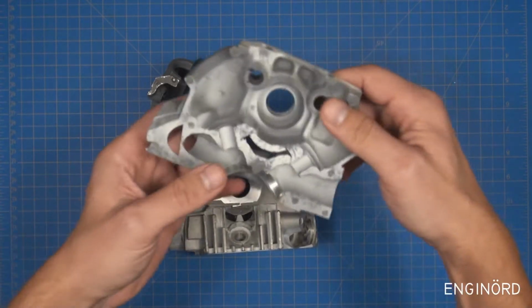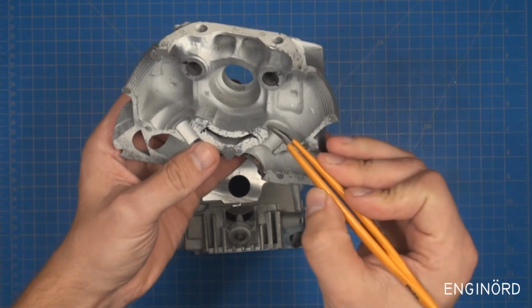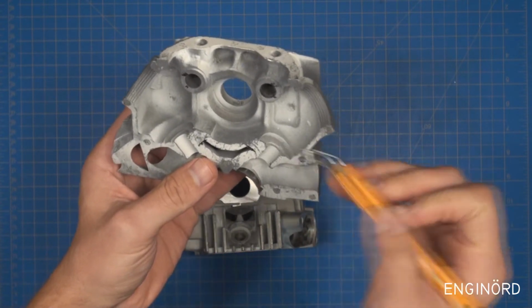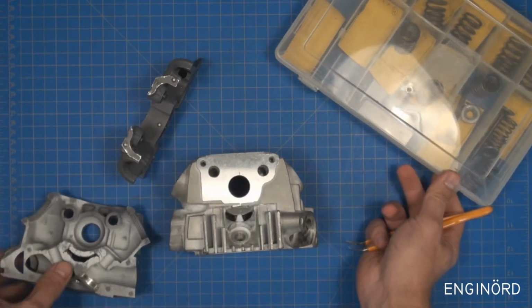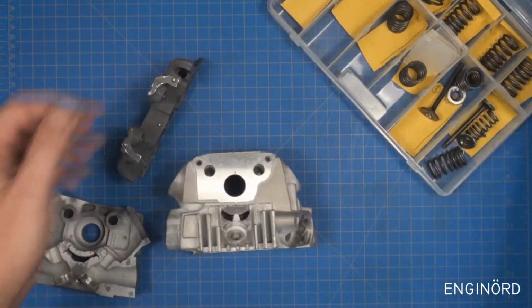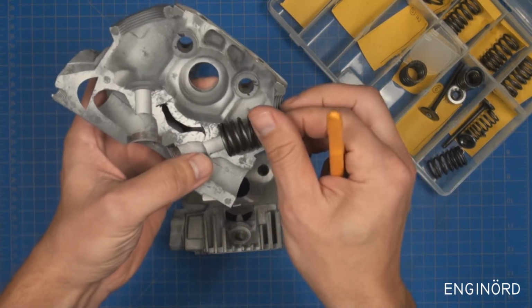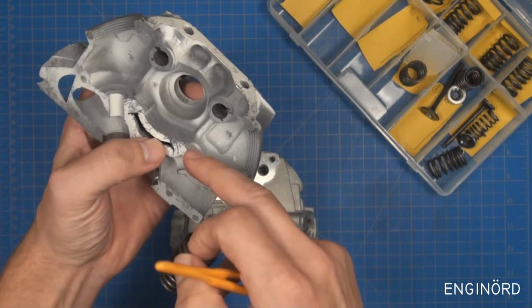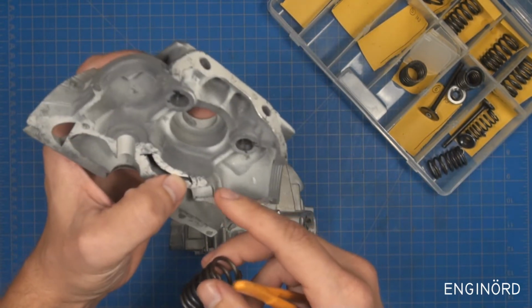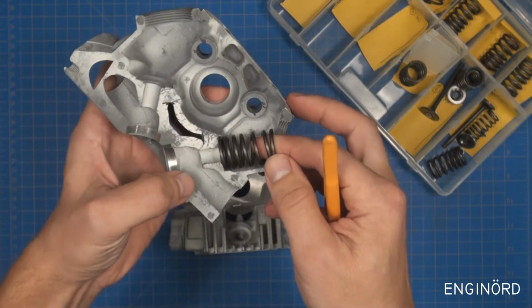So one of the issues was to figure out the exact position of this plane here. This is where the valve spring is going to rest. So here's a typical valve spring, and this is where the valve spring would rest, like so. There's supposed to be a hardened washer underneath here, and that's how it's done.